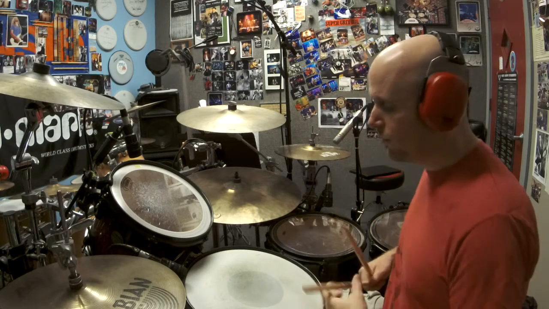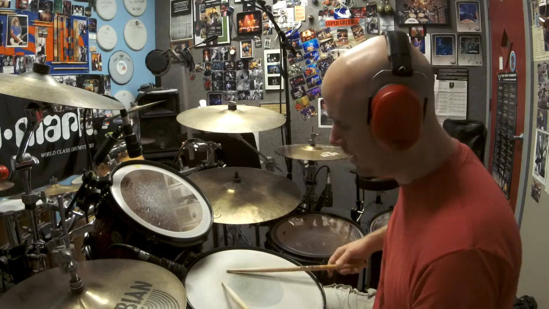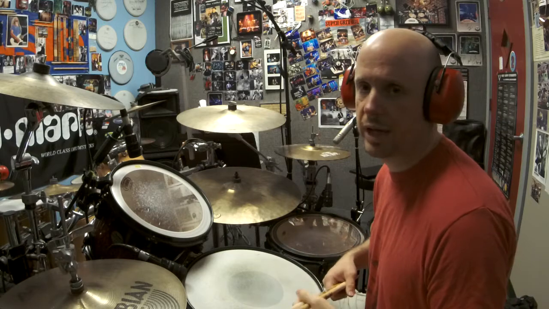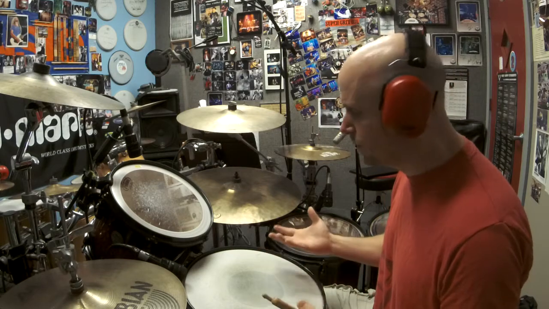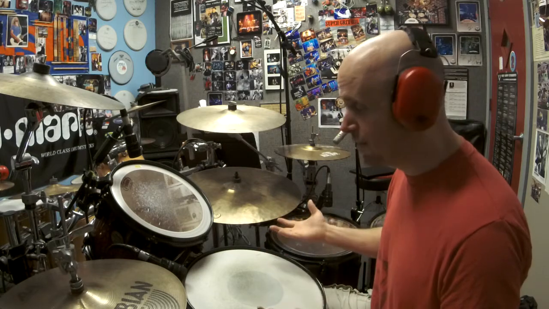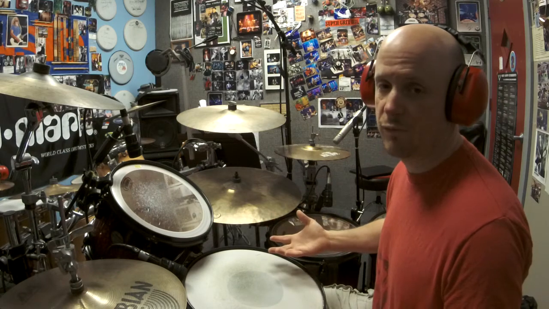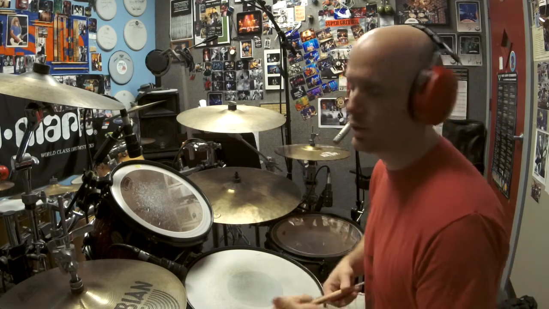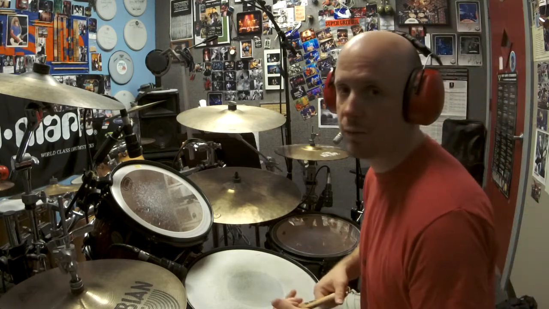So what I'm going to do is take the paradiddle diddle. I decided to go with this because it's really common. Everybody on the planet plays it in one form or another, and it's relatively easy to play. The paradiddle diddle is just right left right right left left.